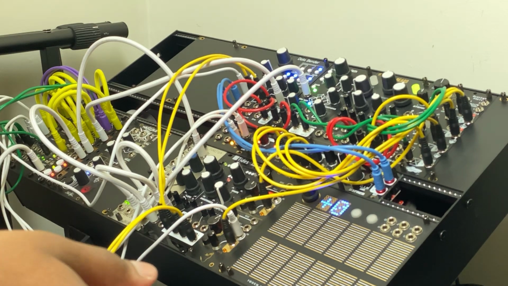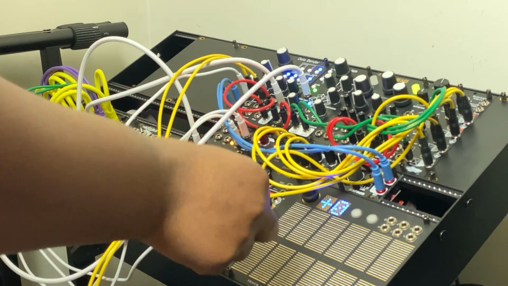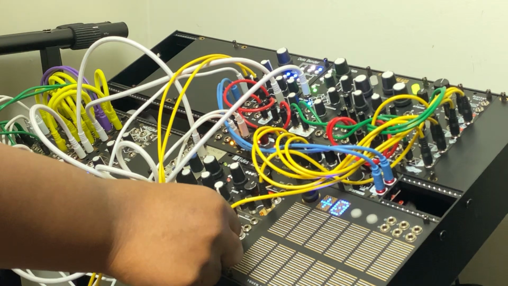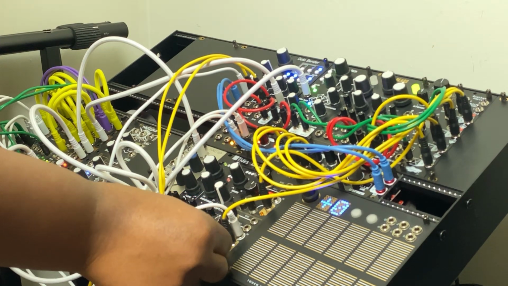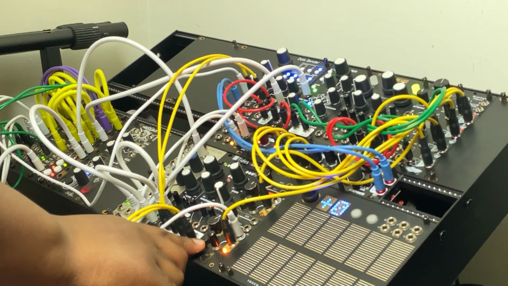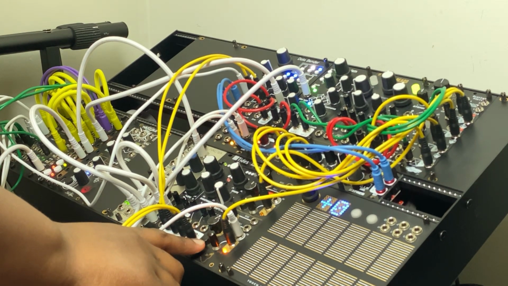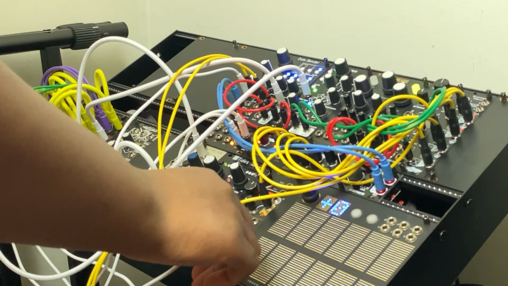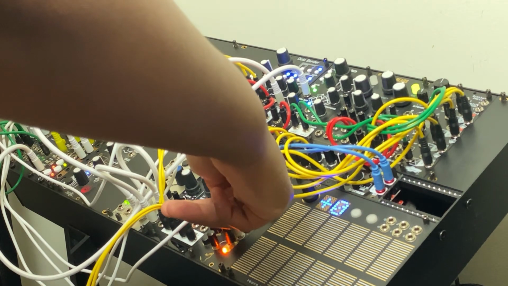Nice. Okay, yeah, so we have this loop going. It's just kind of coming in underneath. Probably move the bass a little. Let me actually turn this into an envelope.